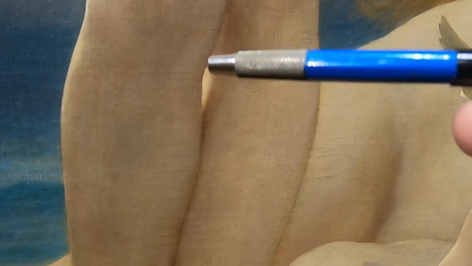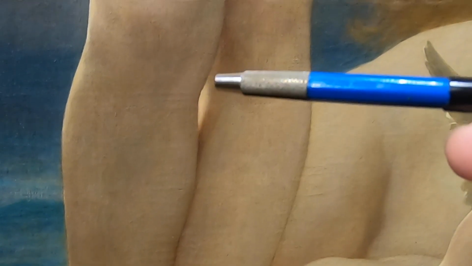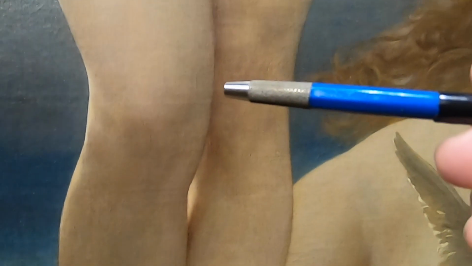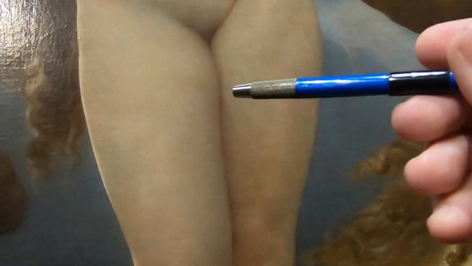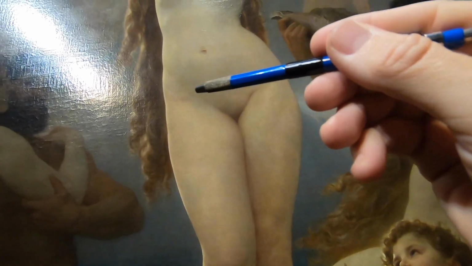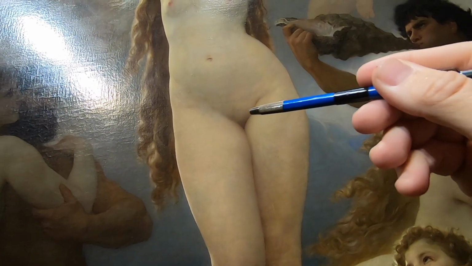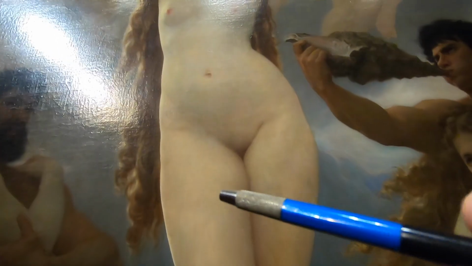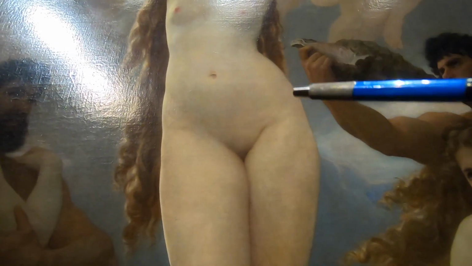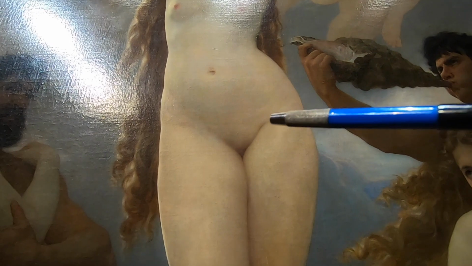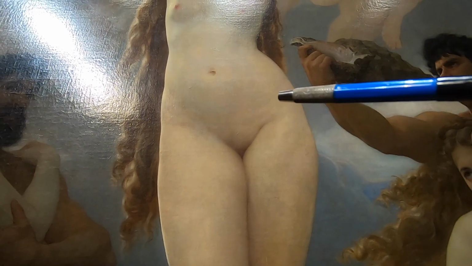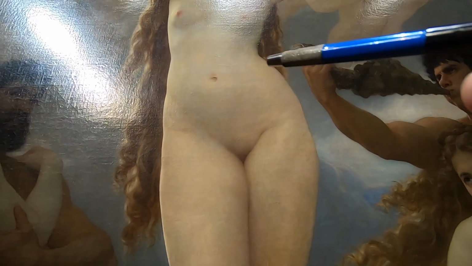And then goes around. And this one goes around and then up and meets there, but you can also follow it through the shadow shape here and curve around that way. So all these lines are continually moving around, even though they're kind of hidden. This one goes up here and it goes around the hip.